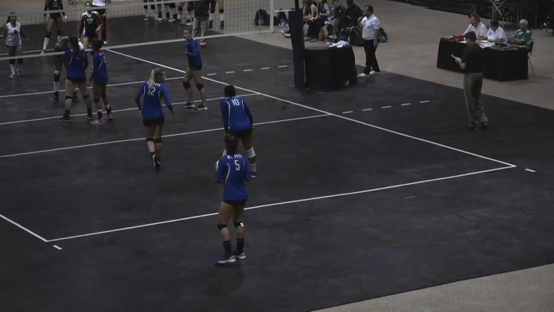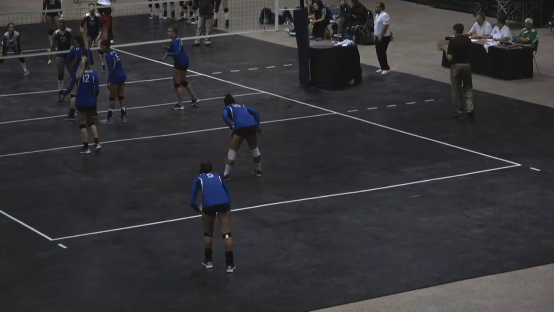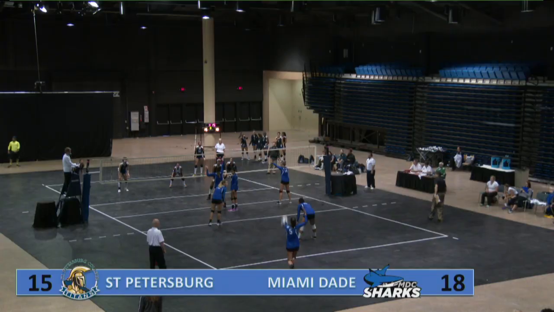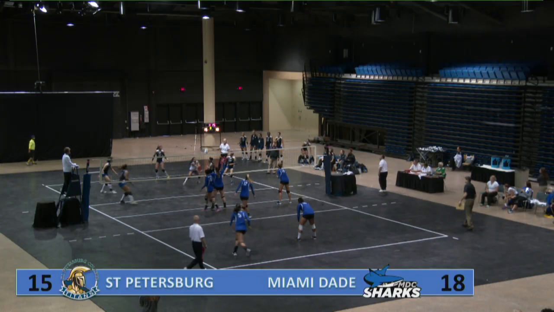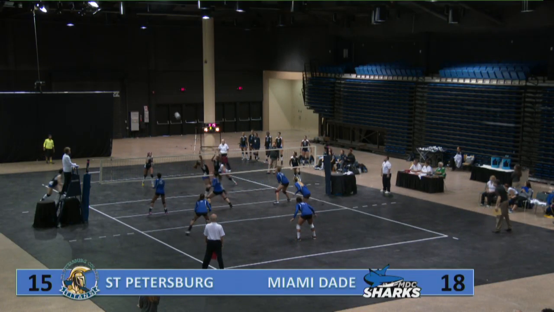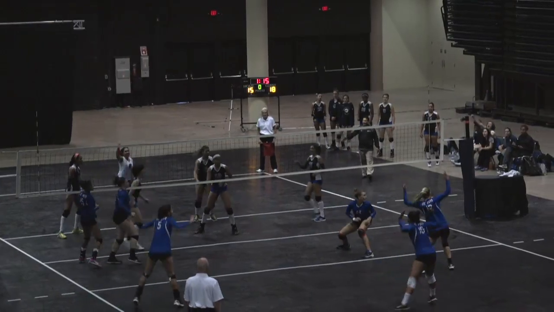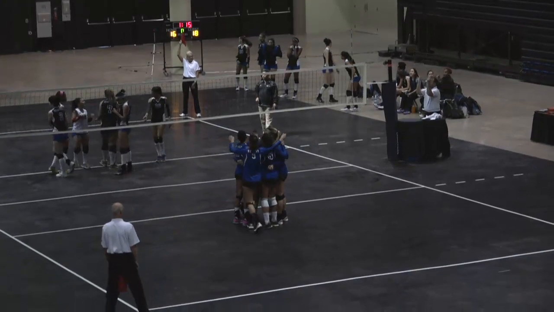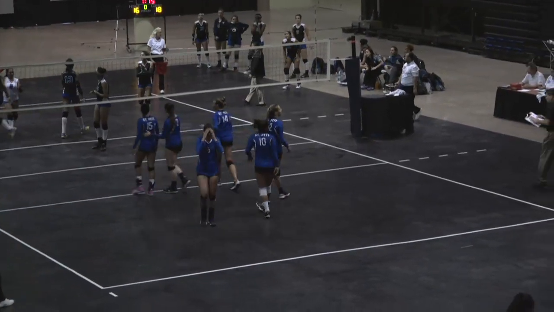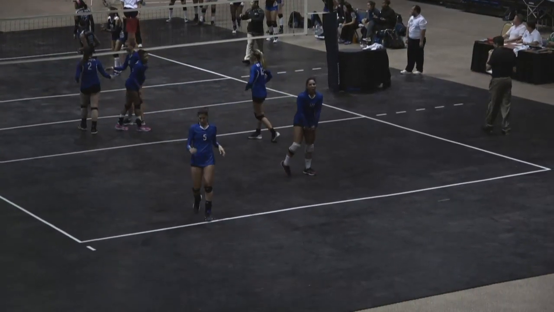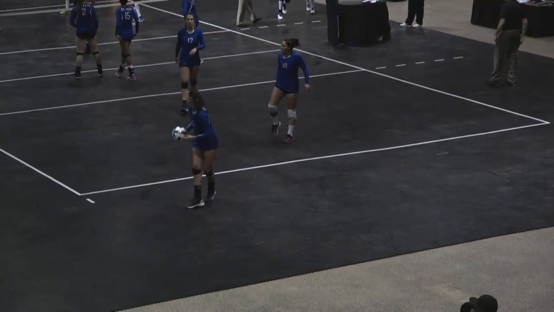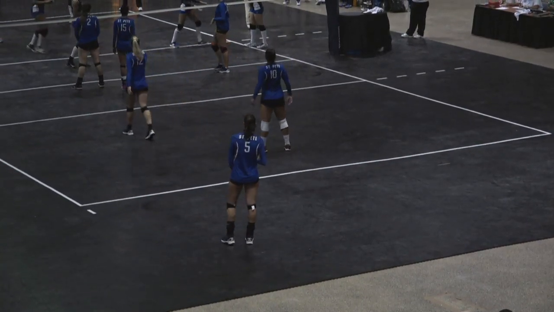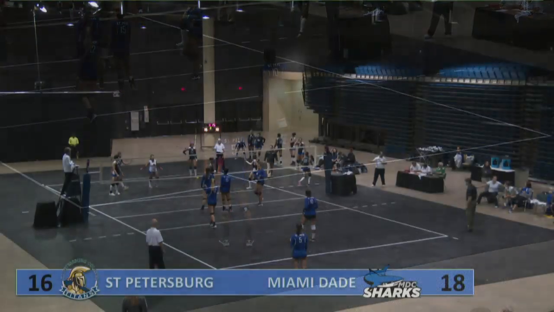Another point for SPC. 15 serving 8 here with the service by Filippo. Wen Ting with a big hit and a little too strong on that as it goes out of bounds for another SPC point. Filippo gets the serve again. 16-18.